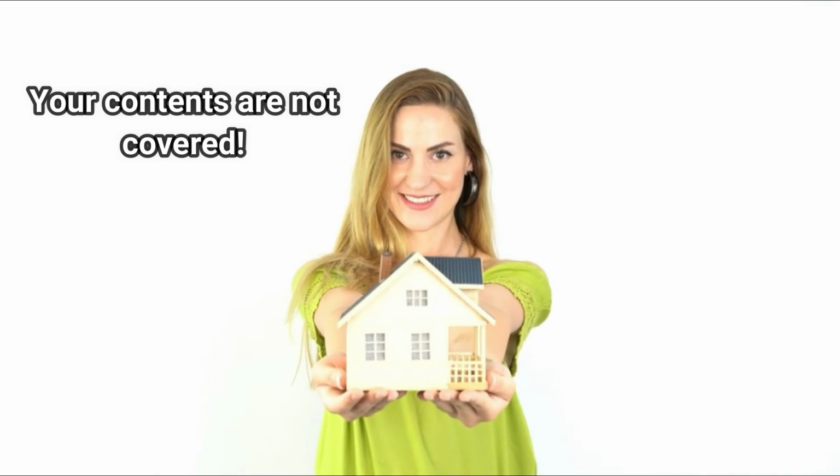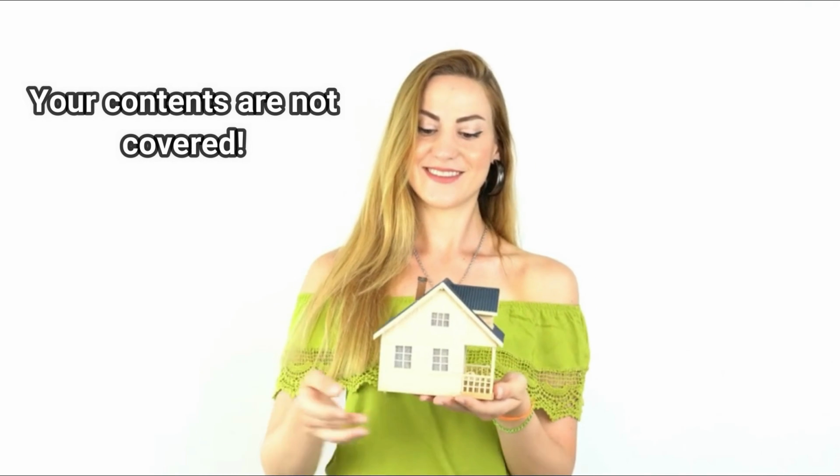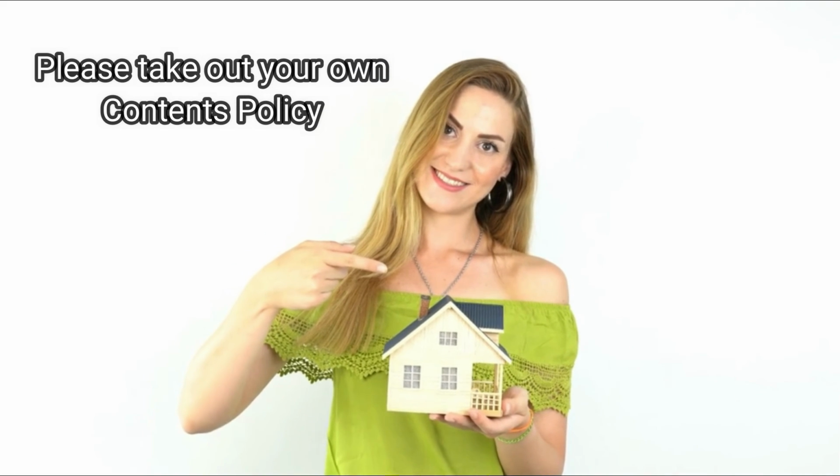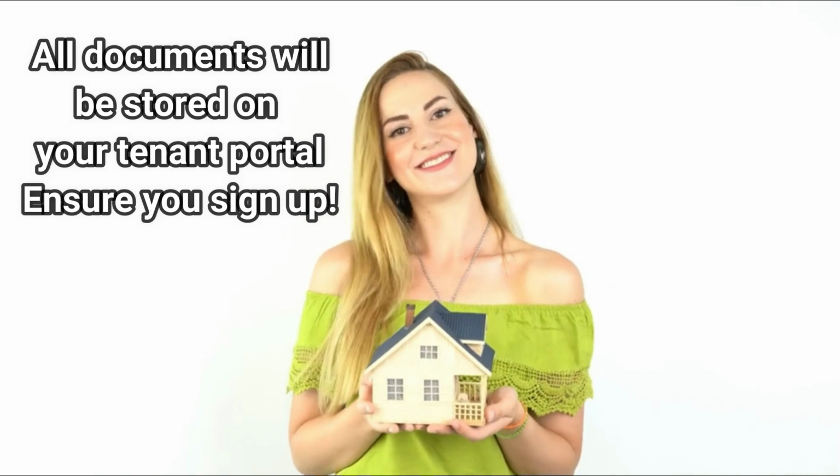Finally, please note your contents are not covered by any landlord policies and we encourage you to take out your own contents insurance. All documents signed will be stored on your tenancy portal in Property Me, which you can access 24/7.